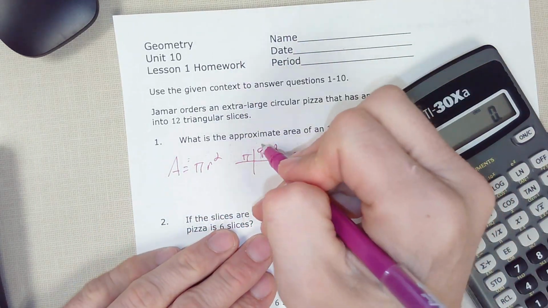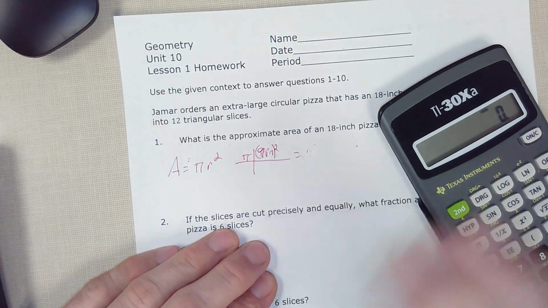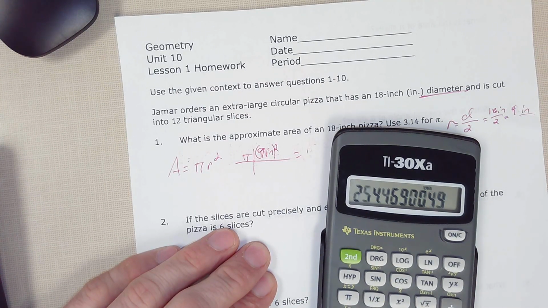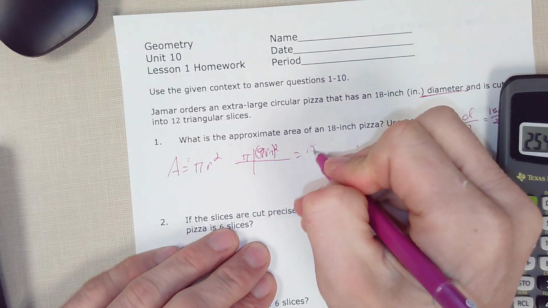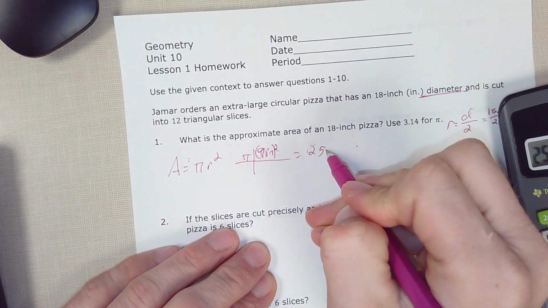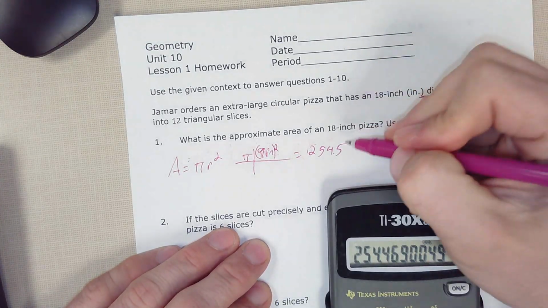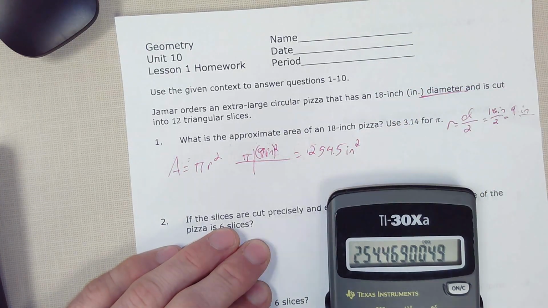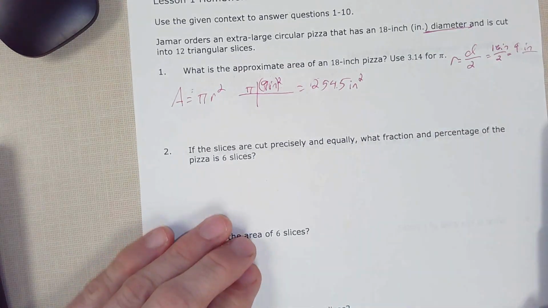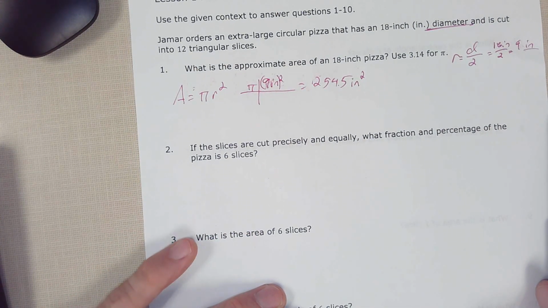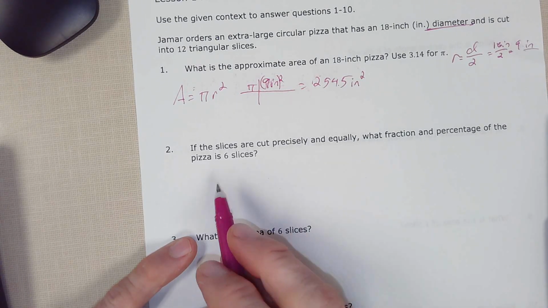Remember, this is 9 inches squared. You're squaring the 9 and the units. So it's 9 squared, which is 81, times pi, which equals 254.5 inches squared.